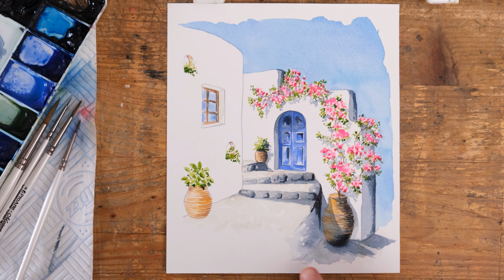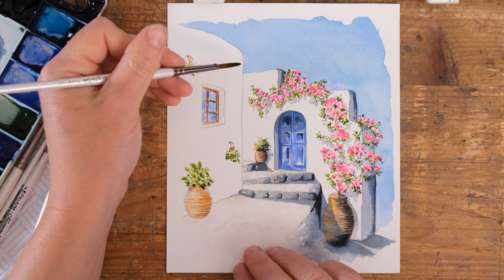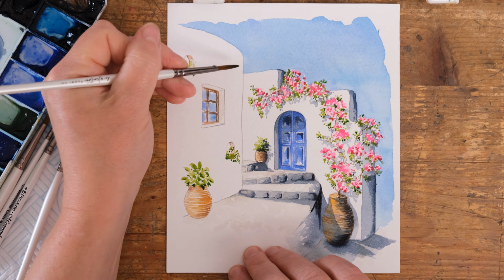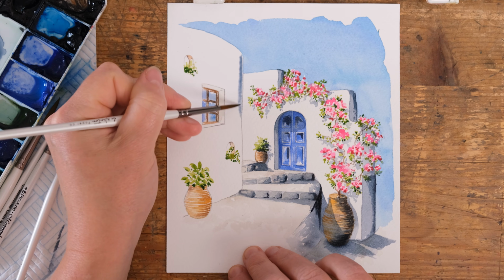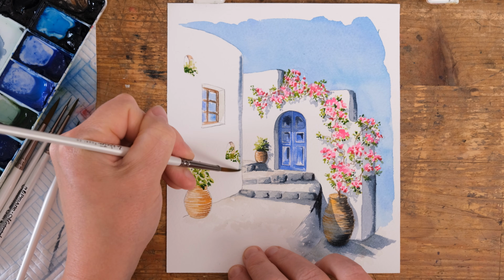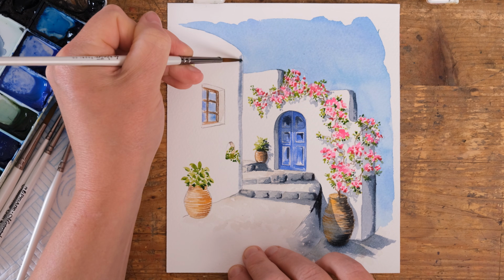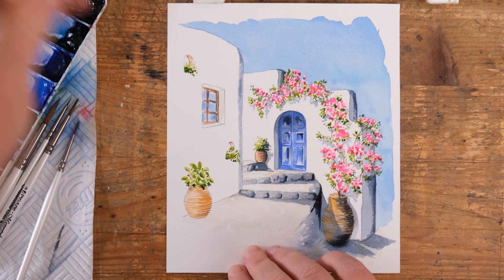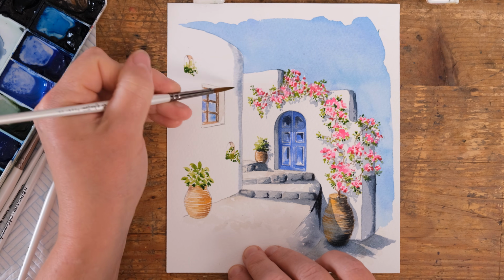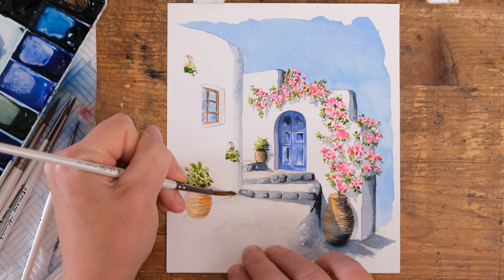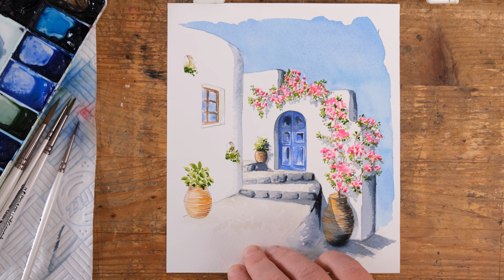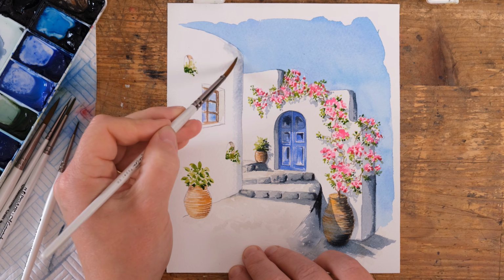For this wall, I want to do something a little bit similar to how this wall worked here. So I'm going to begin with quite a dilute edge. Clean my brush off a little. And clean my brush off once again.